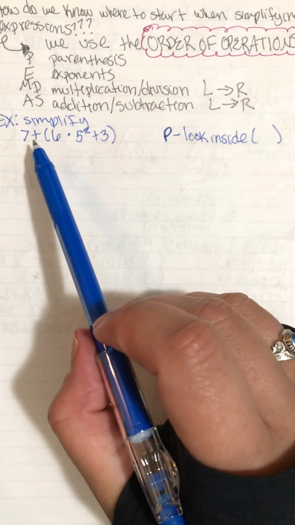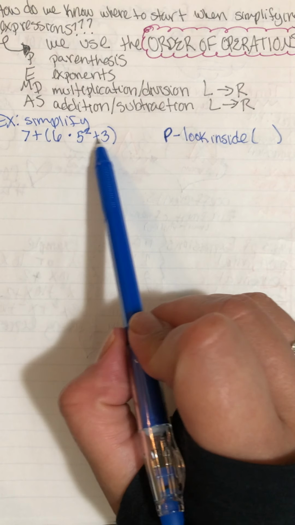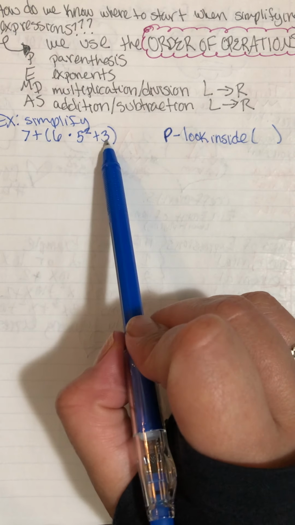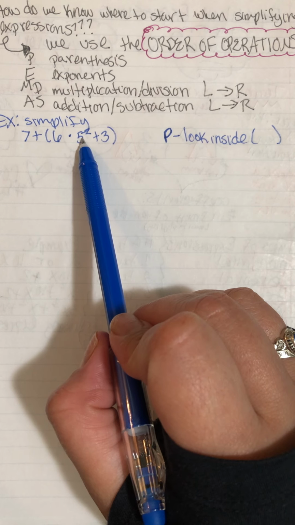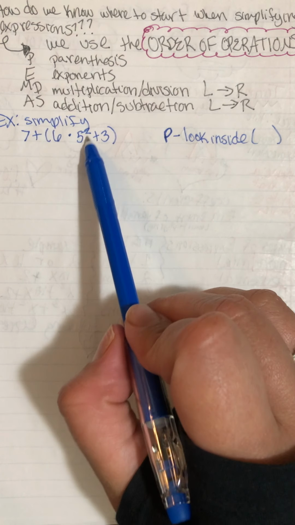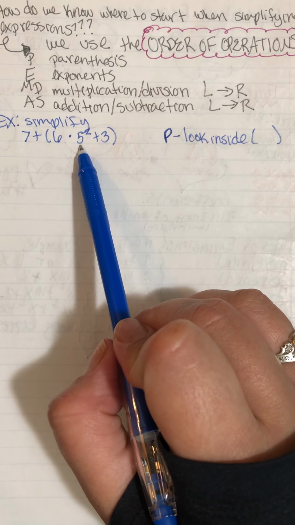Okay, so let's look inside these parentheses. Inside these parentheses, what can I simplify? Well, we know by the order of operations, exponents comes first. So we know that this 5 squared is going to be 25, right? 5 squared means 5 times 5.